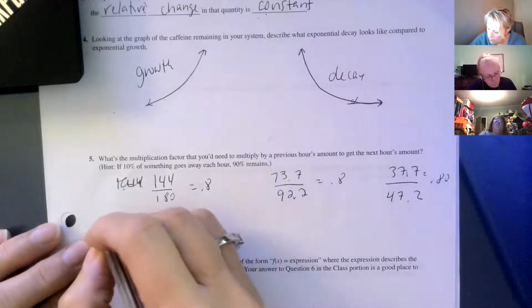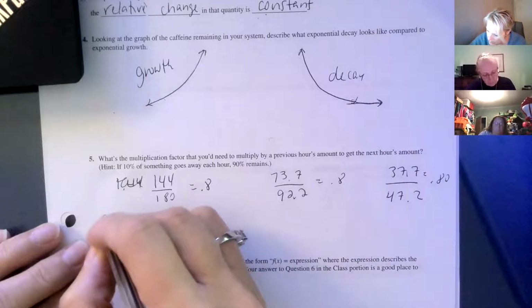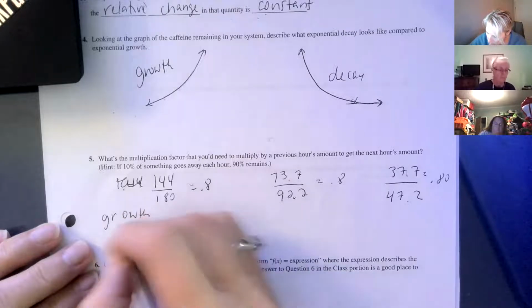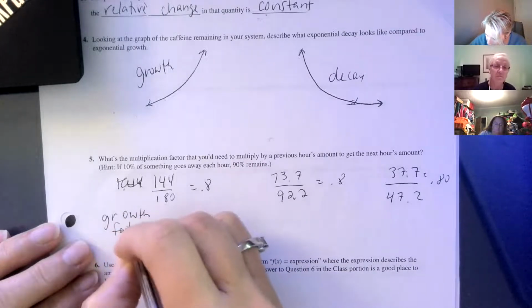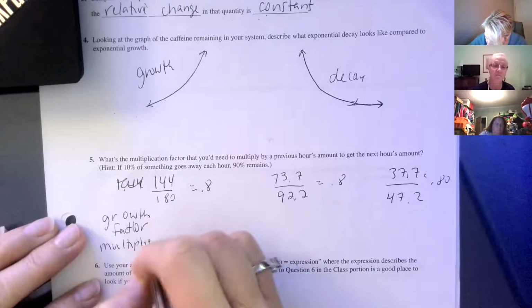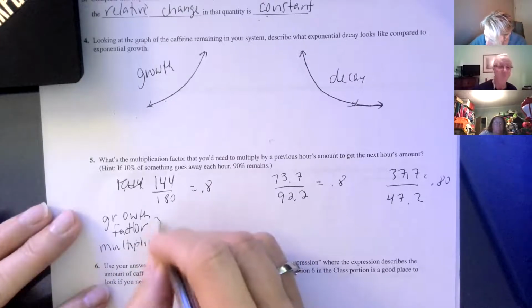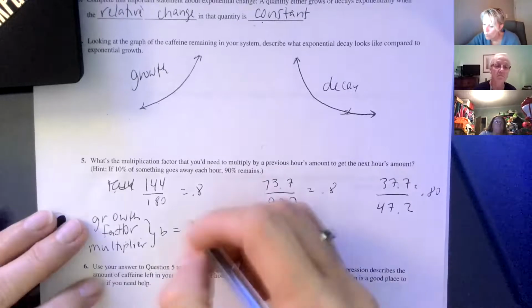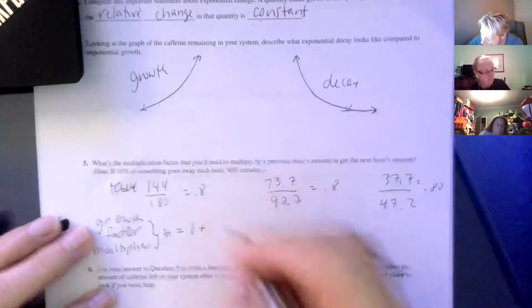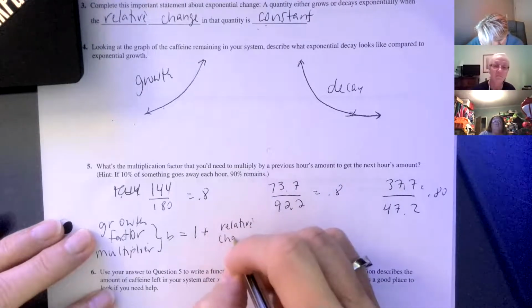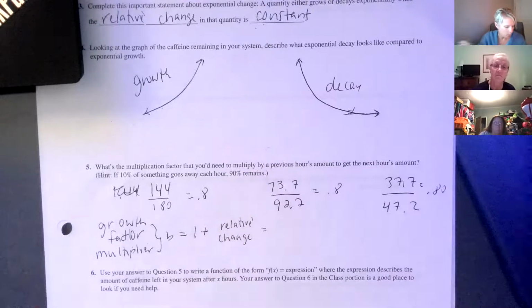Okay, so our growth factor, which is what we're trying to find, our multiplier, that is B. And B is equal to 1 plus our relative change. We could see that in the last parts of the lesson that we did.